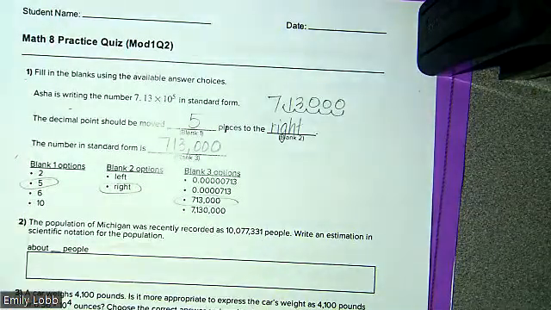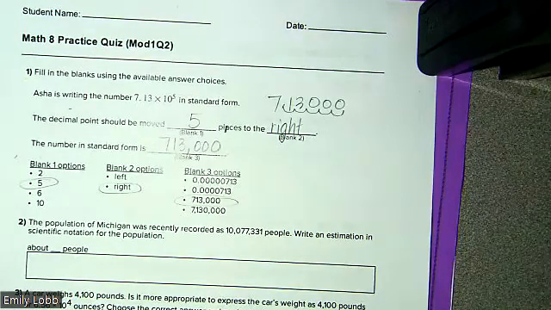All right, any questions about number 1? I got that right. Hopefully we're okay there. That's all from section 1.5.